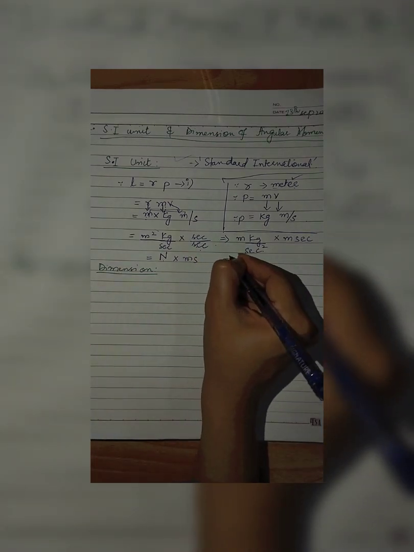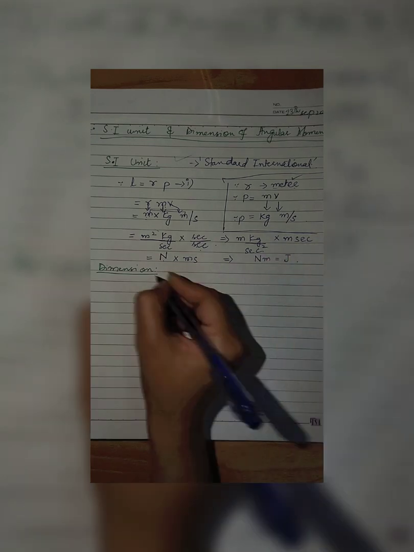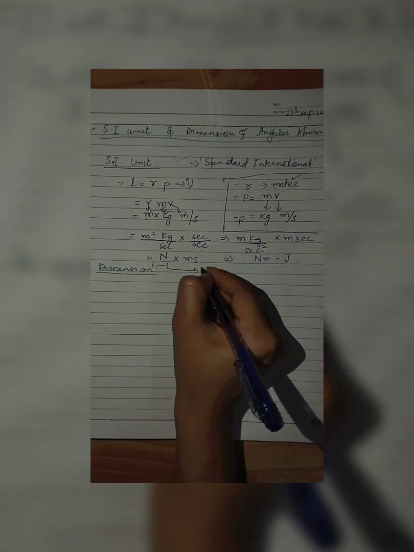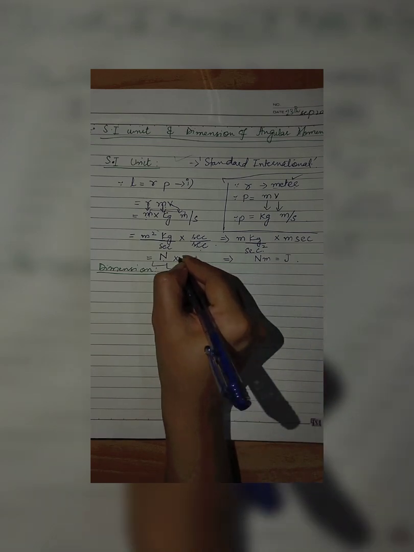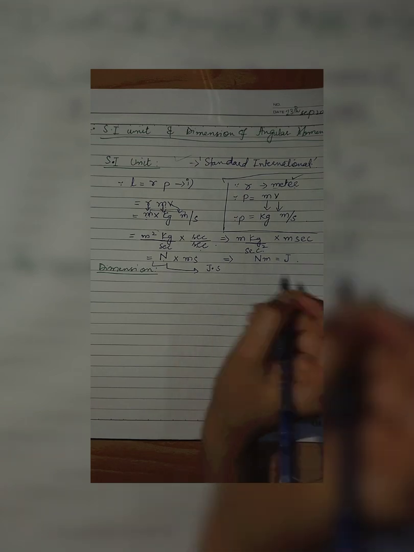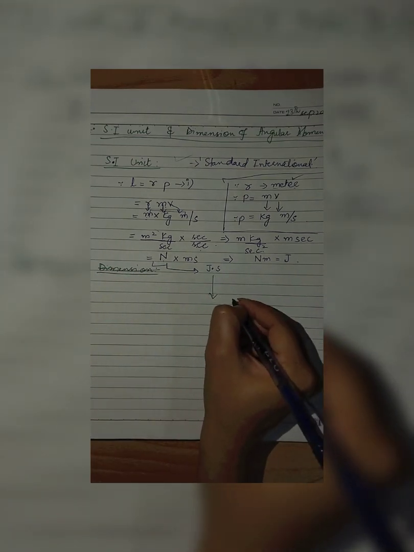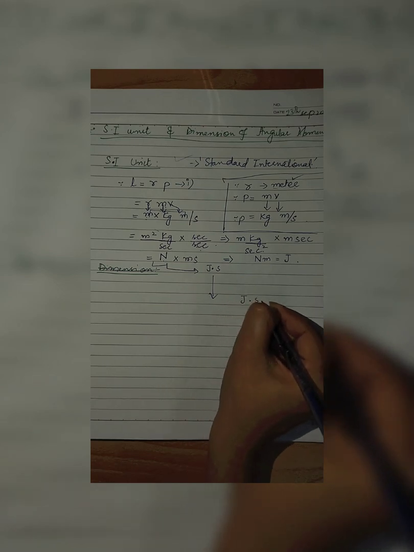Also, we already know that Newton meter is further equal to joules. So replace this Newton and this meter with joules, and second remains like this. So the SI unit of angular momentum is joule into second.